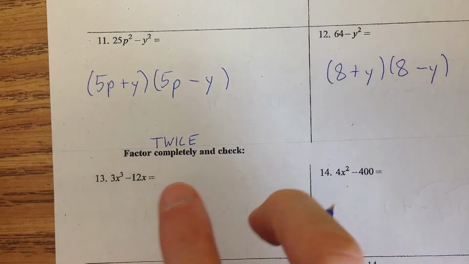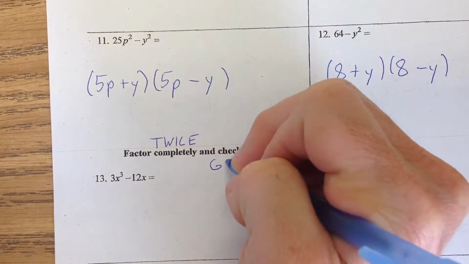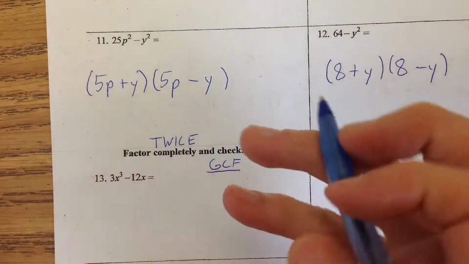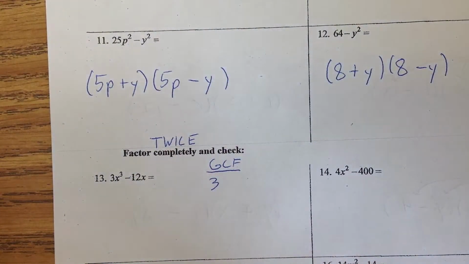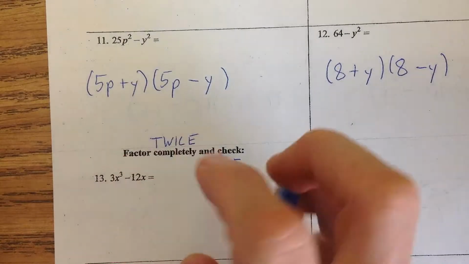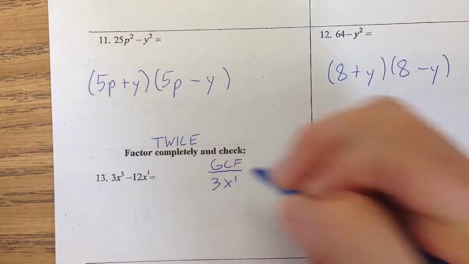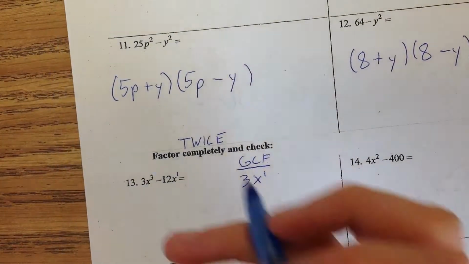So if we look at number 13 here, we need to take out our GCF. The GCF of 3 and 12 is just going to be 3. Now, x cubed and x to the first, we have to take out the smaller one, so our GCF is going to be 3x to the first.